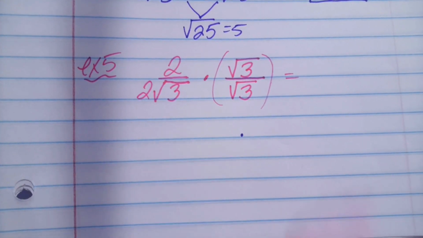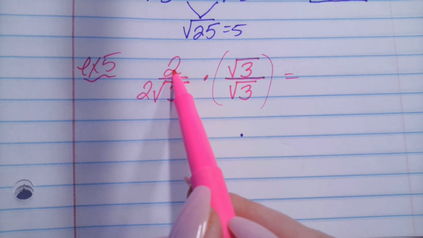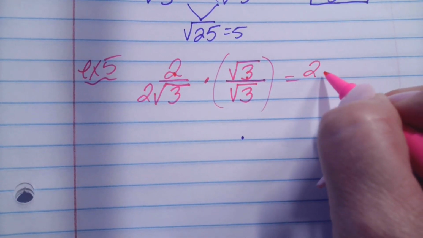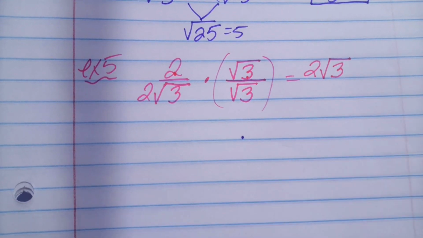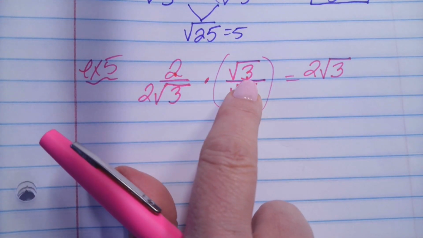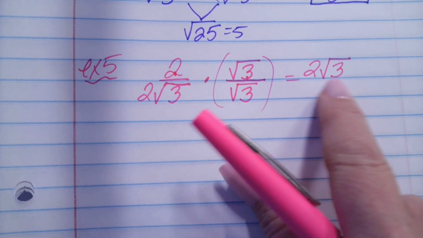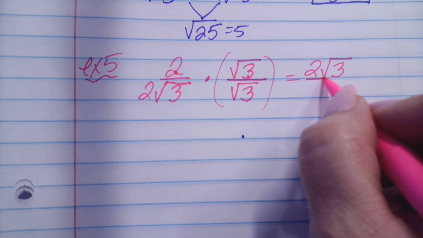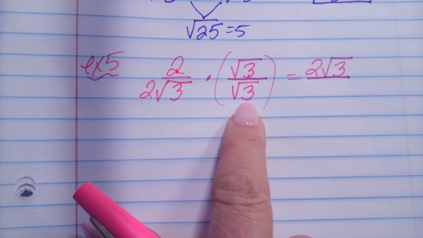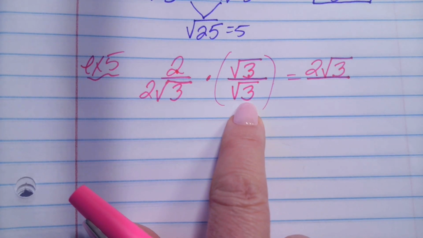Okay. And up top, I end up with a whole number times a radical, which gives me 2 radical 3, not radical 6, right? This one's outside of the sign, and this one is under the sign. So we're keeping them separated. Okay. Down below, I have radical 3 times radical 3, which is radical 9. What's the square root of 9?